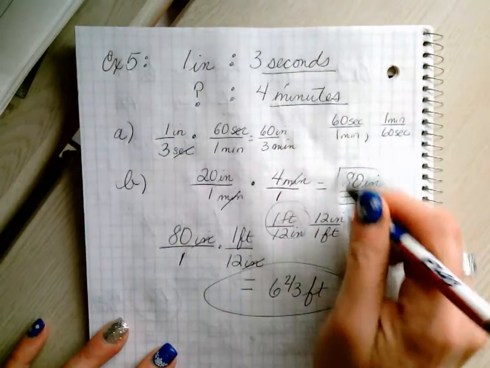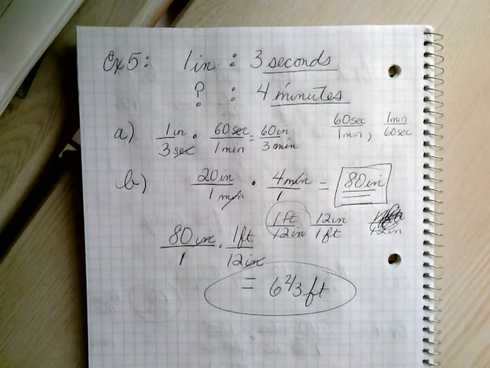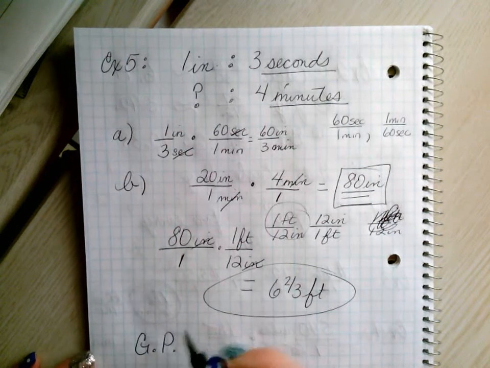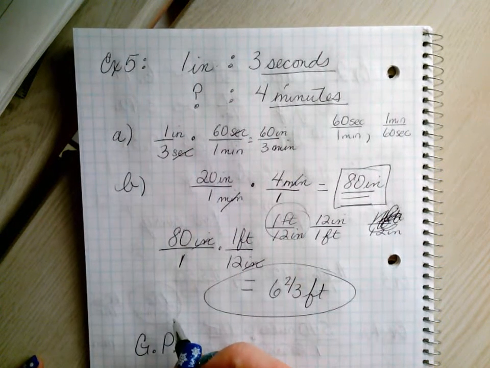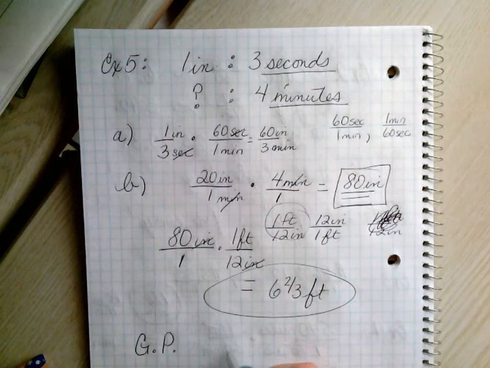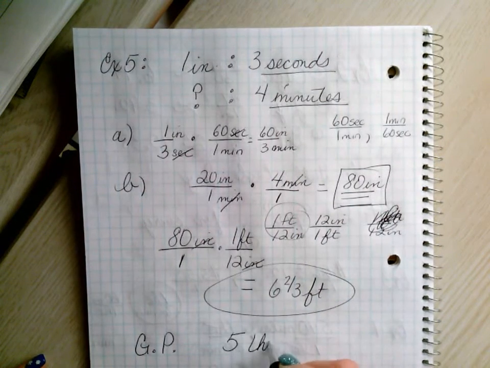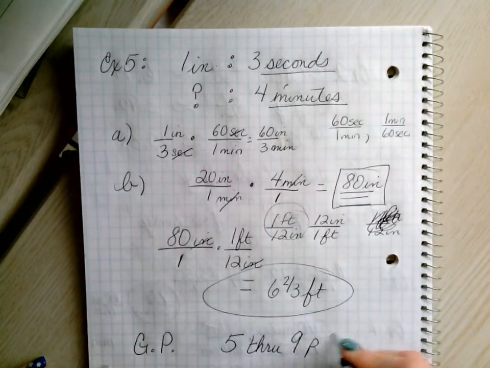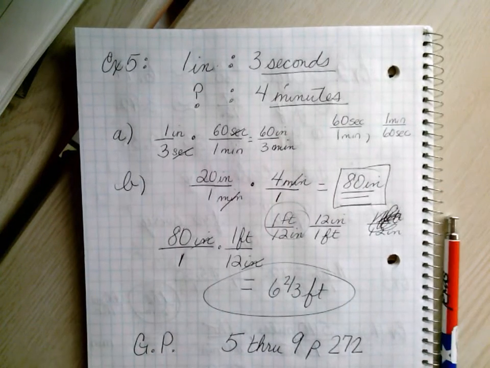Now, if you would have quit and just given me that, I would have had to mark it wrong because the question clearly states feet. So be careful with that. Okay. I am going to have you guys do the guided practice. I would like you to do 5 through 9. And that's on page 272. Okay? 5 through 9.